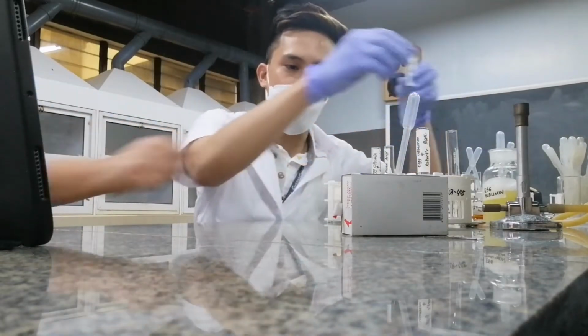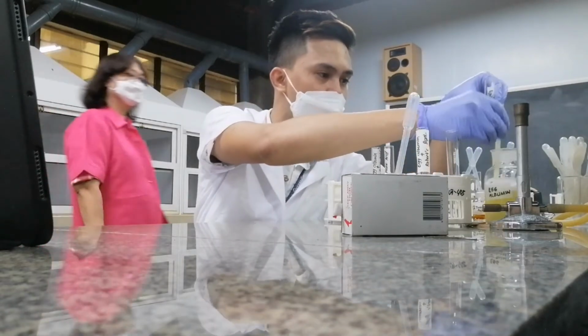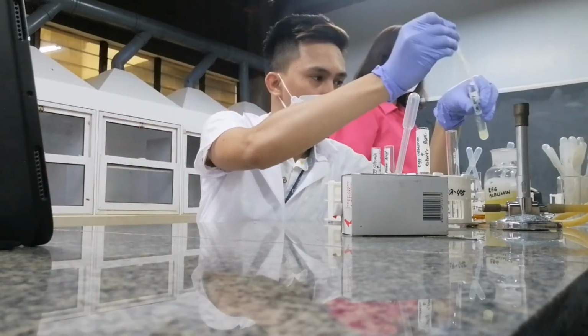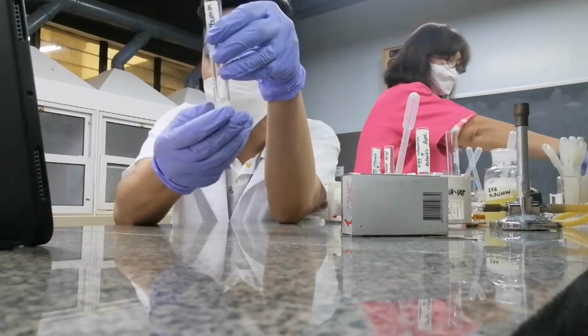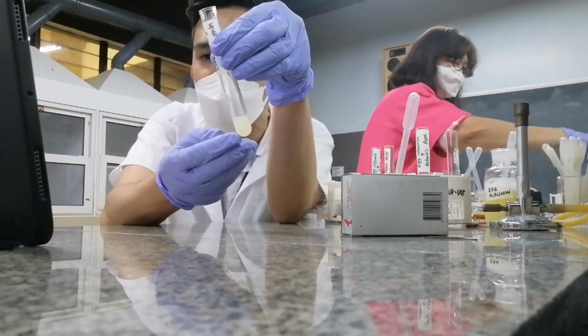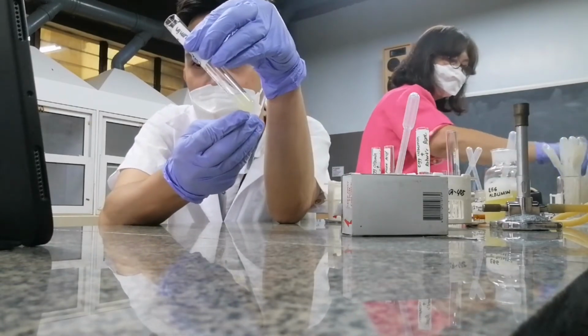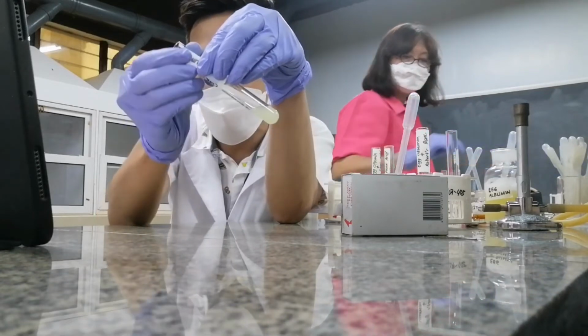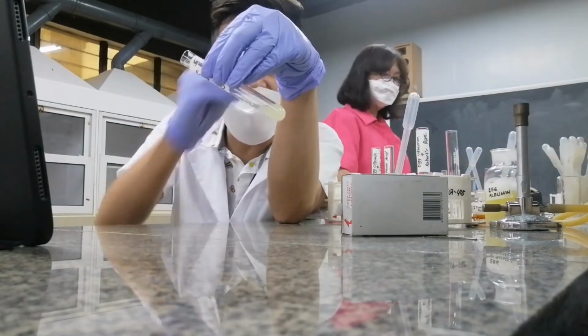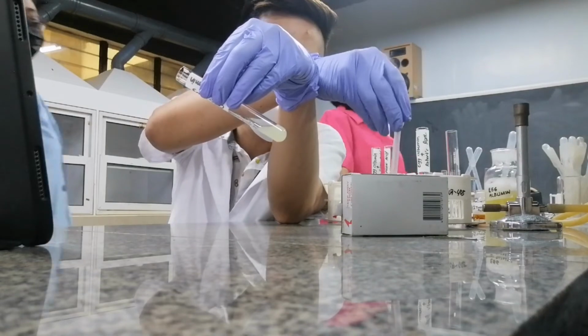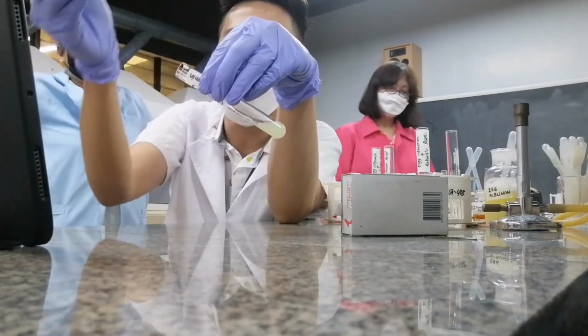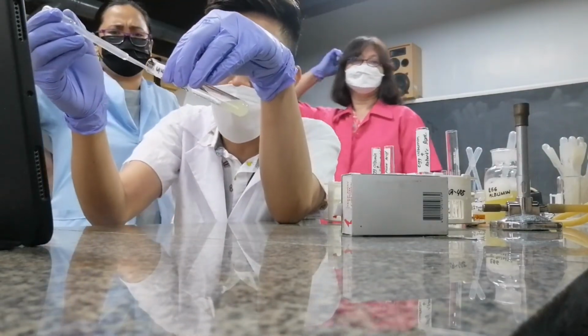Sige. So I'll add albumin here. So how do I do the Heller's test? I actually do it this way. I tilt the tube and then I run down my nitric acid at the side.